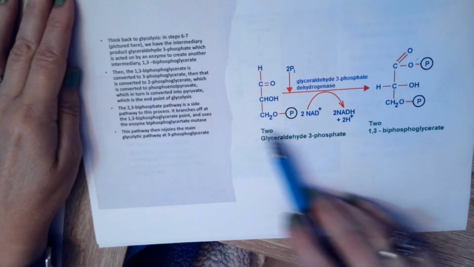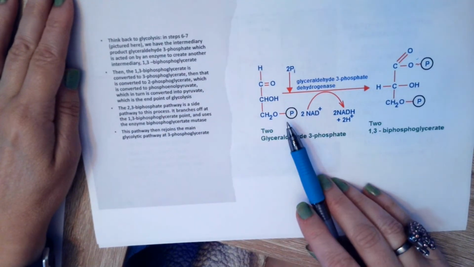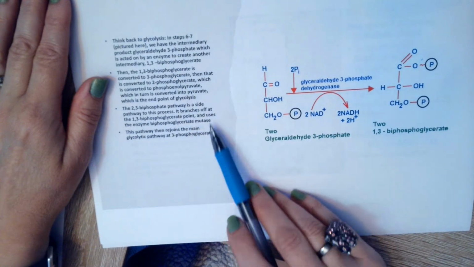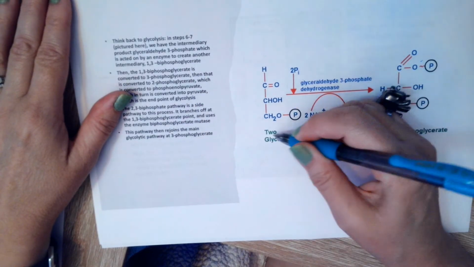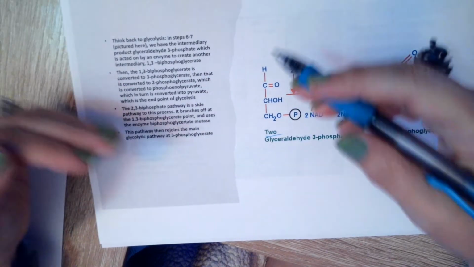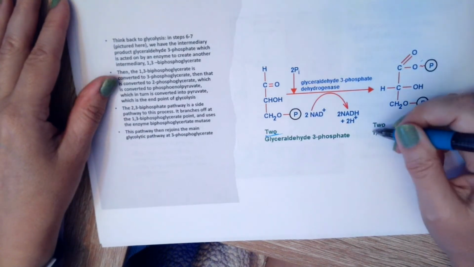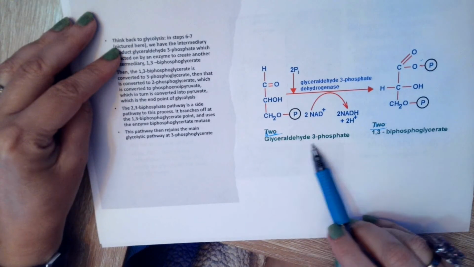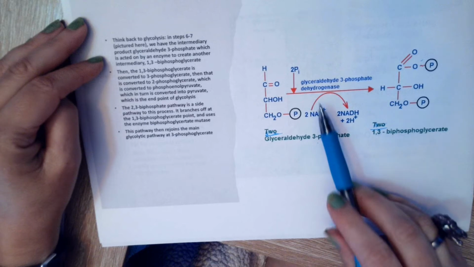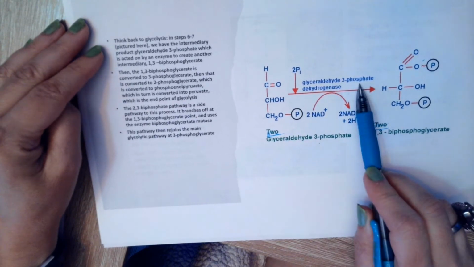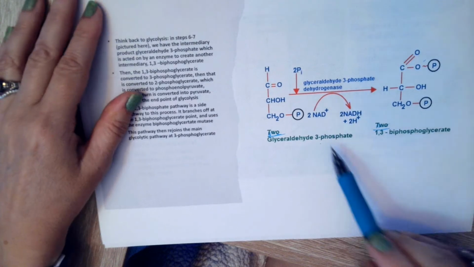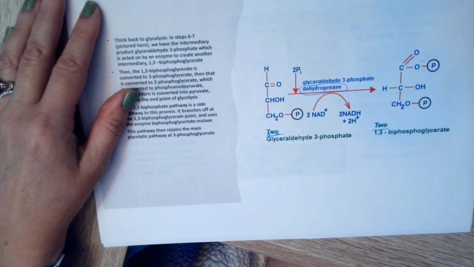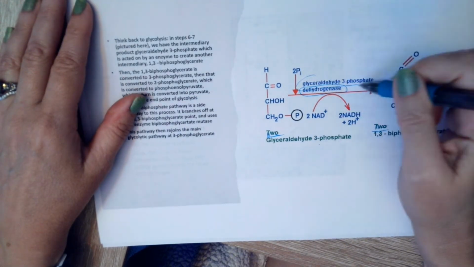Okay, so here is our reaction going on here. We're starting with our glyceraldehyde 3-phosphate. Here we have two of them, because remember glycolysis will be happening twice essentially, but we can just look at it as one time. So our glyceraldehyde 3-phosphate is acted on by this enzyme, glyceraldehyde 3-phosphate dehydrogenase. Notice again, dehydrogenase, we're going to be taking a hydrogen off of something, in this case glyceraldehyde 3-phosphate.